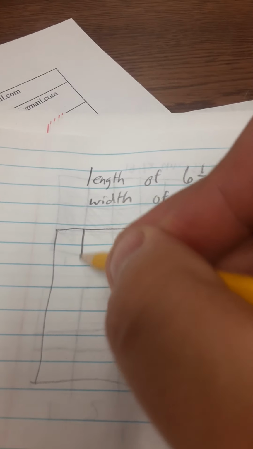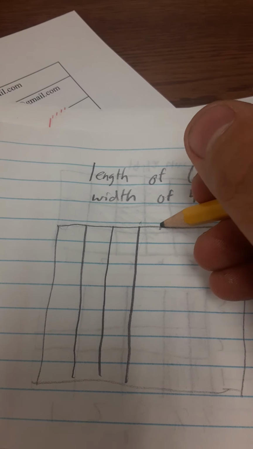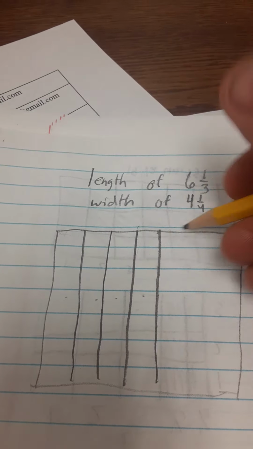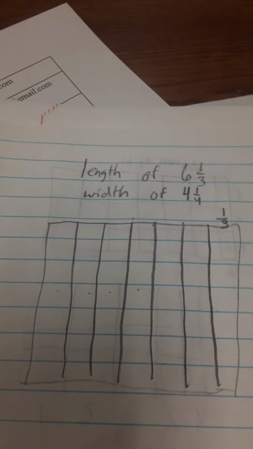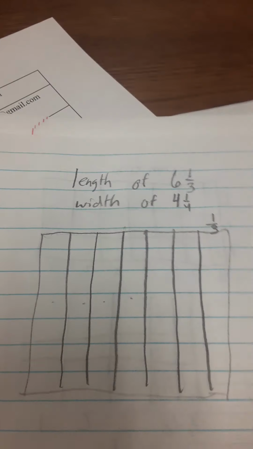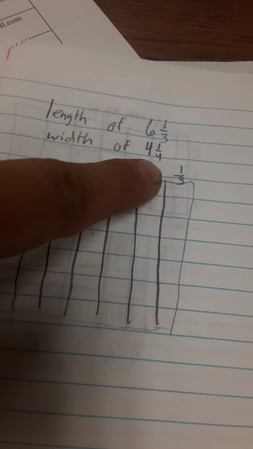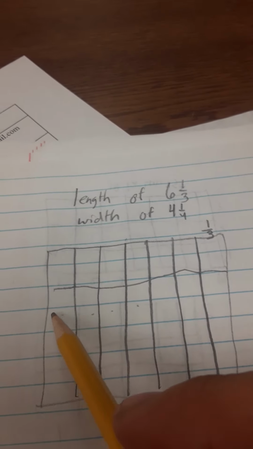So, I know I'm going to draw 6 wholes. 1, 2, 3, 4. 1, 2, 3, 4, 5, 6. And I know I can make this last part 1/3. Okay, and it's pretty important you label it, because, like, we know these are wholes. You don't have to label it every time. As long as you know they're wholes, you can. You could have written 1, 2, 3, 4, 5, 6. Then 1/3. And then I know I have 4 1/4. So I have 1. I'm sorry, I'm trying to hold a phone and do this at the same time.